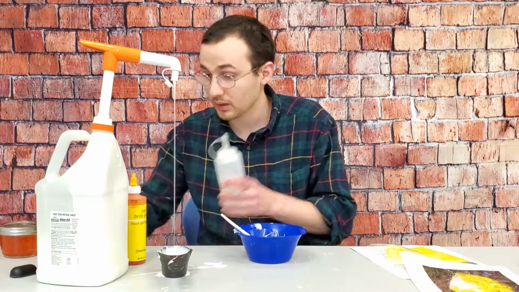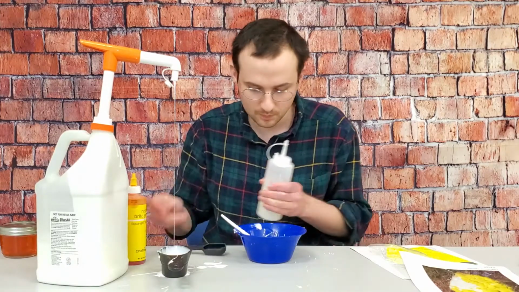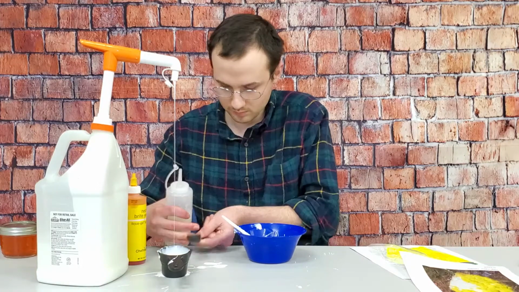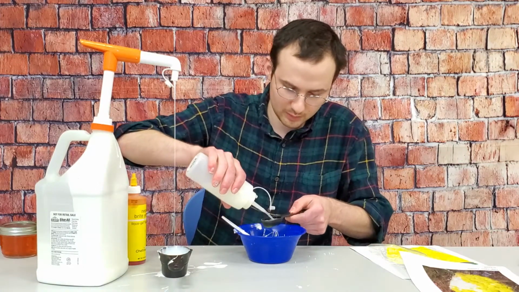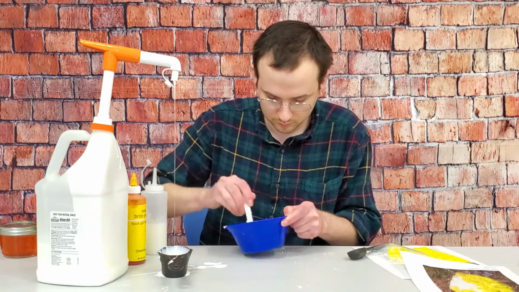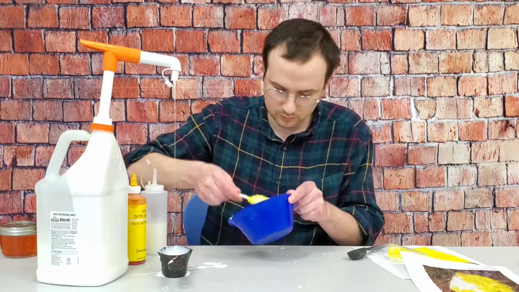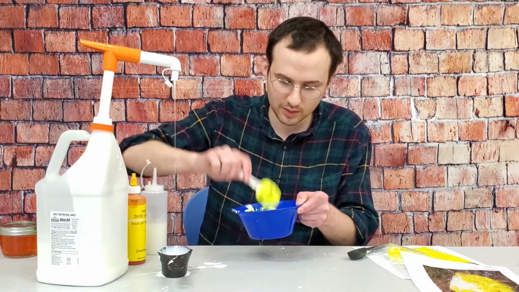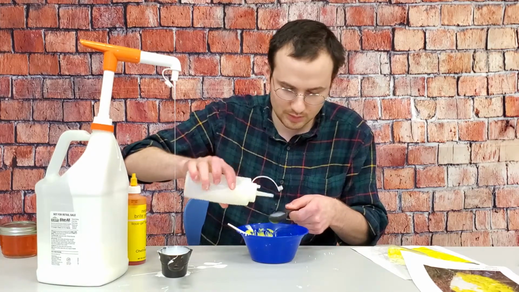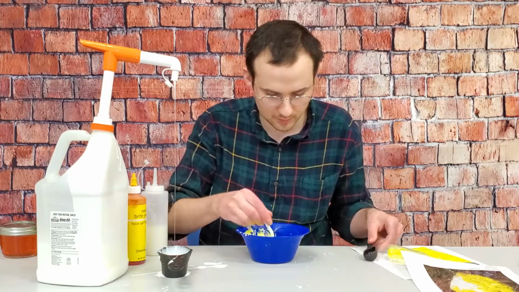And then we're going to add some liquid starch. I'm going to start off with a tablespoon, but I think we'll need a little bit more than that. All right, so it's starting to get the nice slime texture that we know and love. And one more tablespoon.